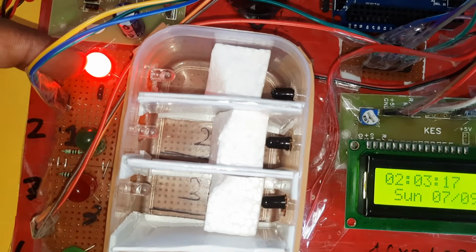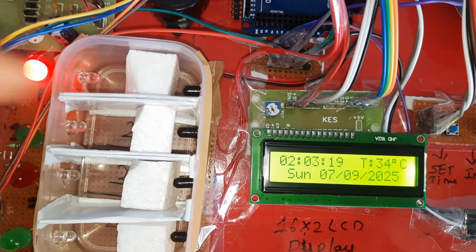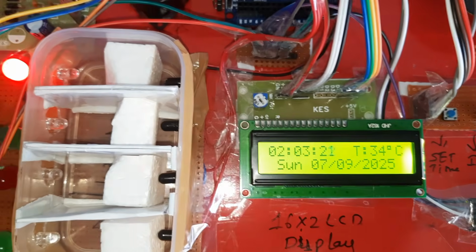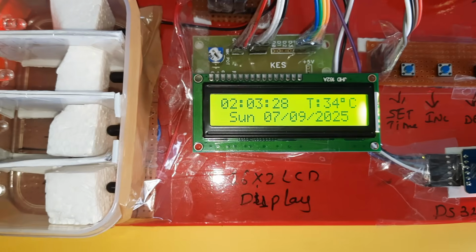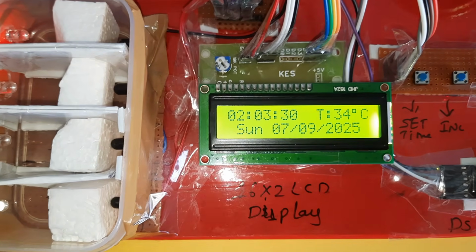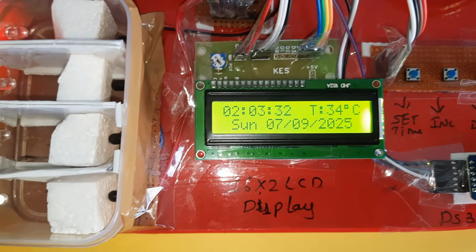First medicine LED glowing. So you have not taken it. Now it is sending an SMS alert: first medicine not taken. So 2:04 is the second medicine. 2 o'clock 4th minute, second medicine.